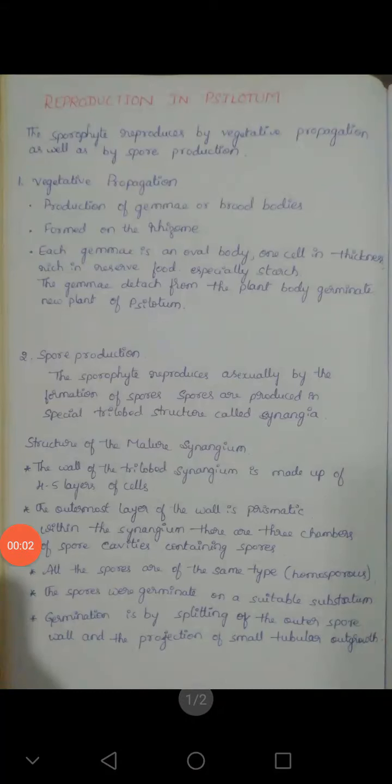Hi everyone. Now I am going to explain about the reproduction in Psilotum. Here the Psilotum sporophyte is produced by both sexual and asexual reproduction. The sporophyte reproduces by vegetative propagation as well as spore production. Let us discuss the asexual reproduction of Psilotum. It is by vegetative propagation as well as spore production.